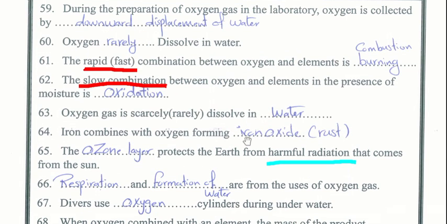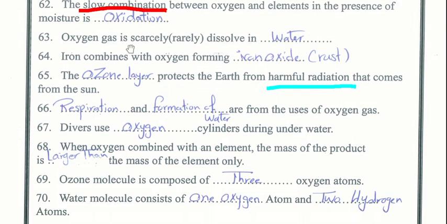59. During preparation of oxygen in laboratory, oxygen is collected by downward displacement of water. You have to say it, downward displacement of water. You have to complete your answer. 60. Oxygen is rarely dissolved in water. 61. Rapid or fast combination between oxygen and element, combustion or burning. 62. Slow combination, oxidation. Look at 61 and 62. Rapid combustion, slow oxidation. 63. Oxygen gas is scarcely, rarely dissolved in water.